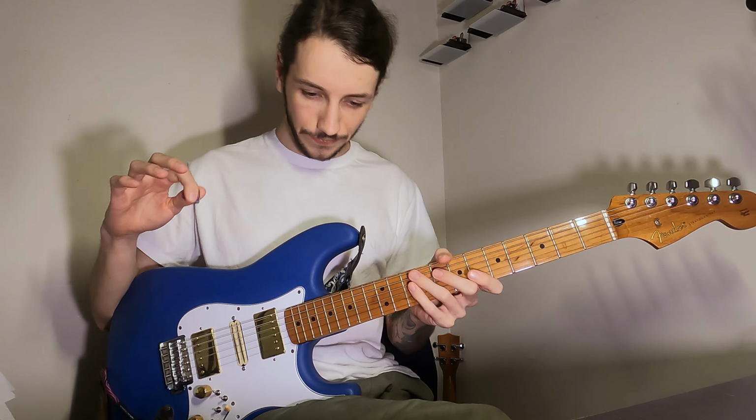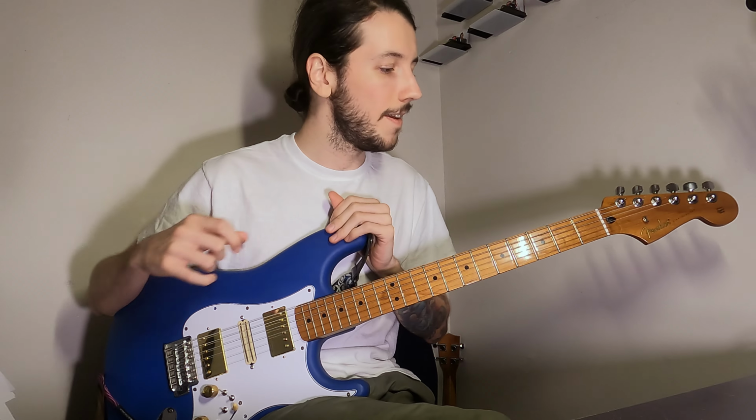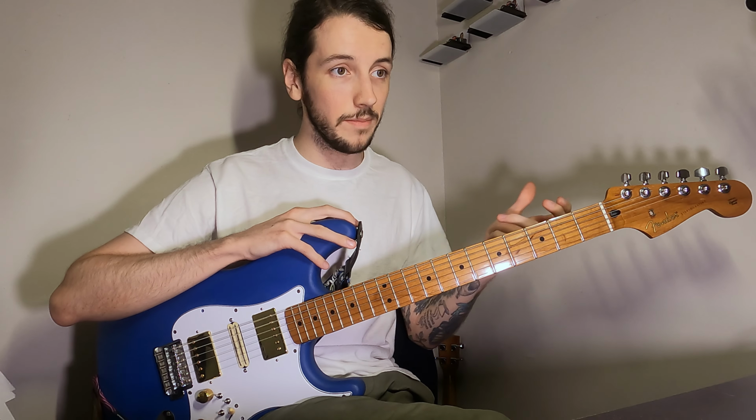Now, if I were to take those same notes, so C, D, E, F, G, A, and B, and I were to change them so that I started on D, this would be the second mode. So the way that the modes work is you take a parent major scale, and you play that same collection of notes, but you make a different note feel like home.